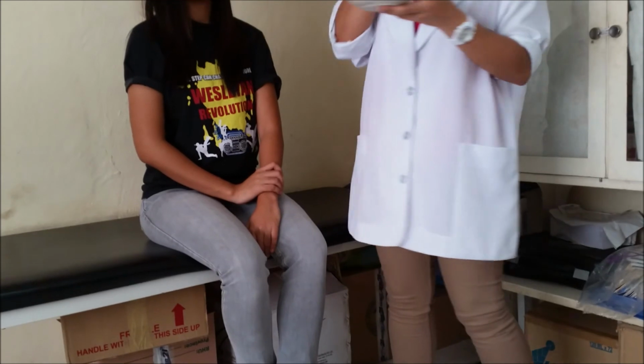So in order to test the sense of smell, the patient has to close their eyes. Can you close your eyes? First, close one nostril. 1, 2, 3.